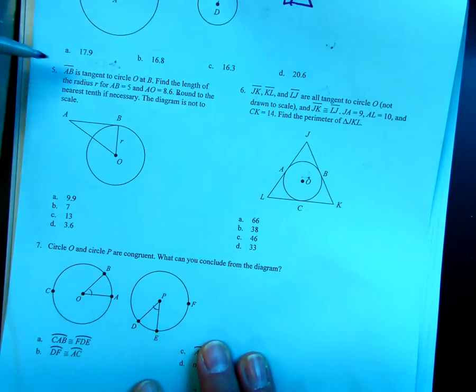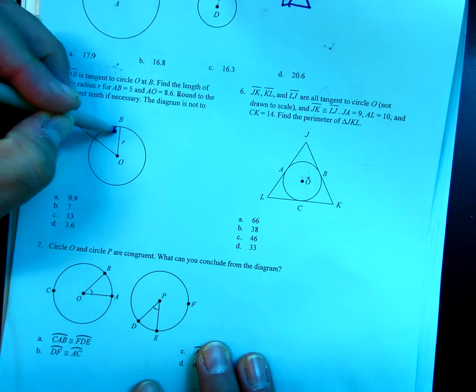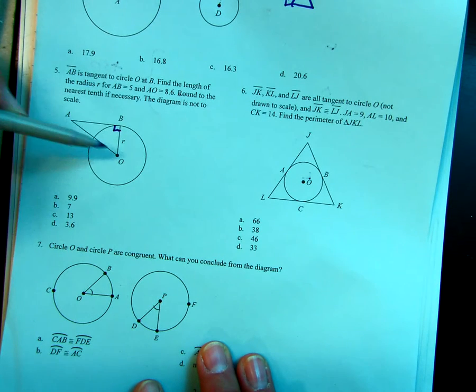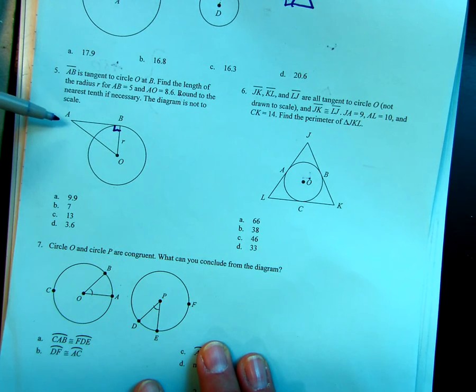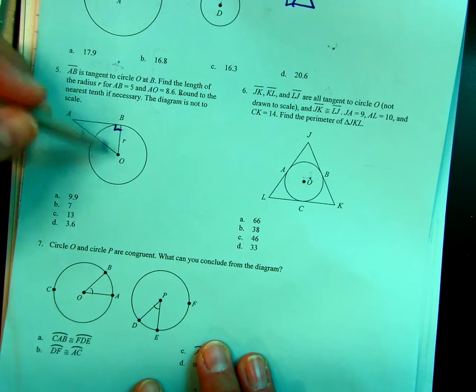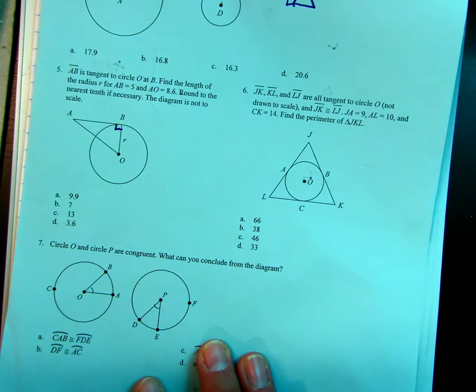Okay, problem 5. Tangent to the circle again, so you would put a right angle mark, and you would know that if you're finding lengths, it would be a squared plus b squared equals c squared. The key to this one is they give you A to O. They give you A to B, and they want you to find the radius. So a squared, b squared, there's your right triangle work. Hopefully you know which one is c squared.